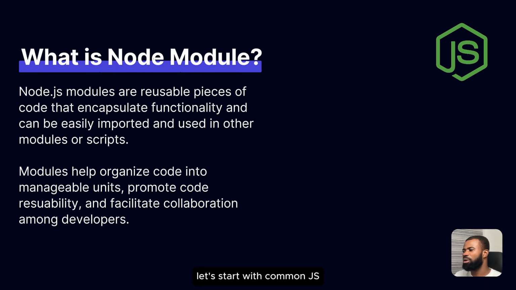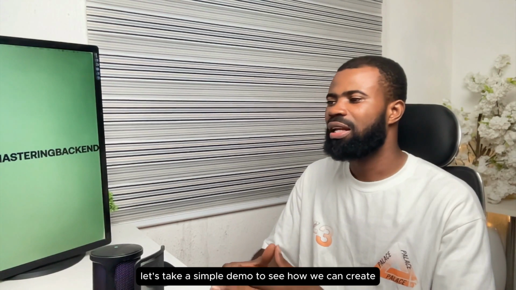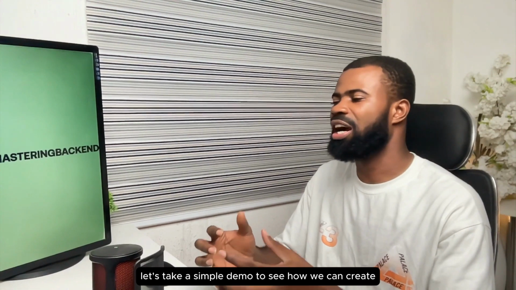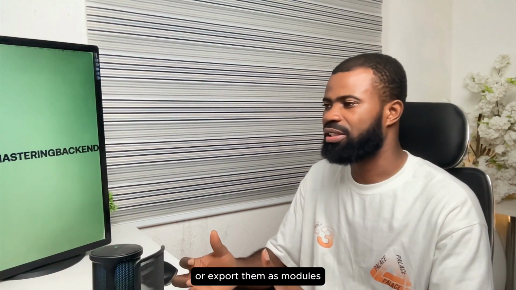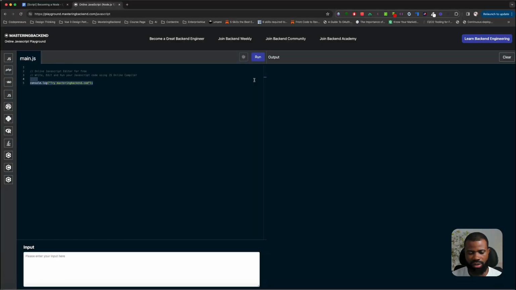Let's start with CommonJS, for example. CommonJS is the default module format used in Node.js. These modules are defined using the module.exports and require functions. Let's take a simple demo to see how we can create functions and export and import them as modules.